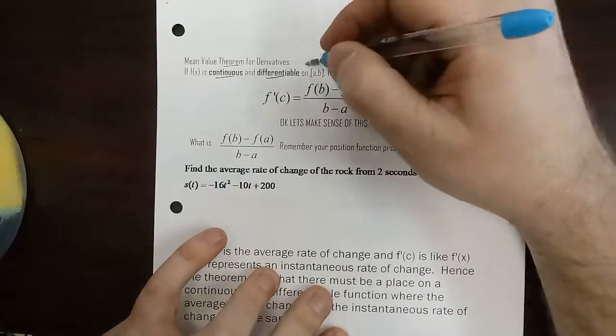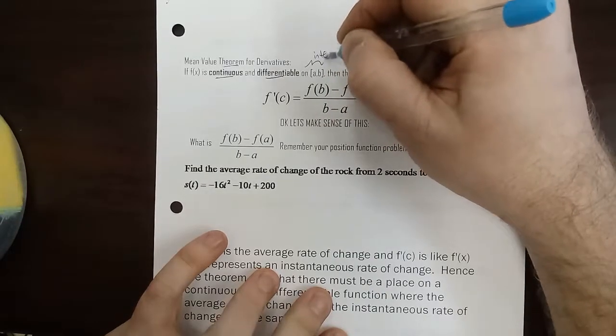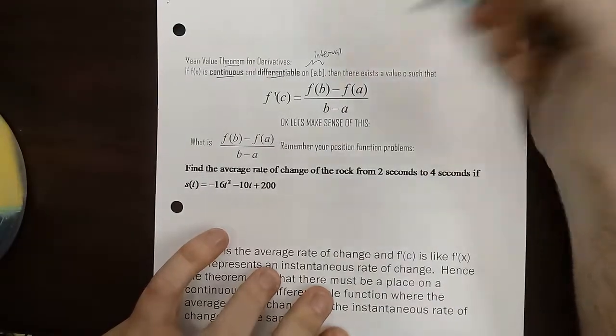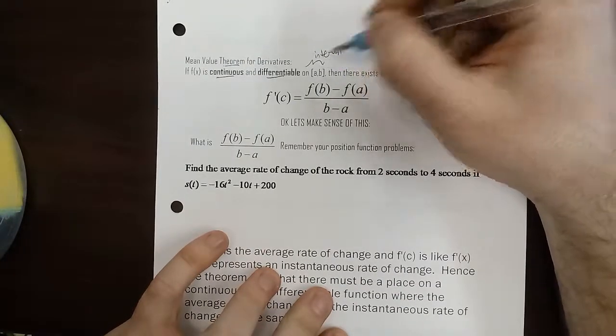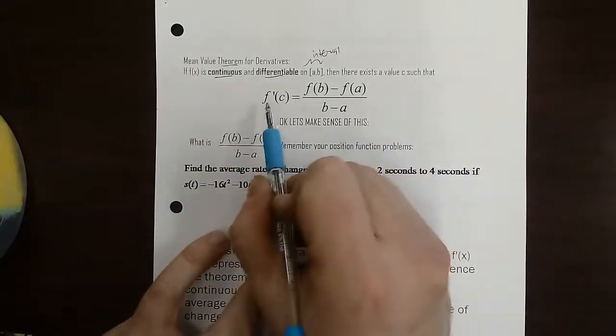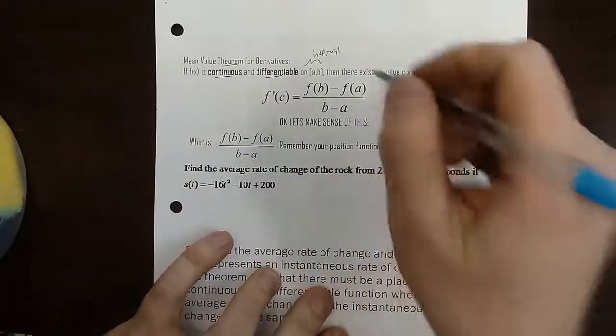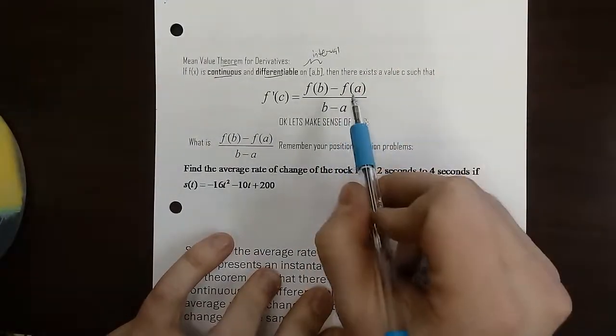And then it says on [a, b], remember this is an interval. It's not an x-y point, it's an a, b. These are both x values on the number line. It says, then there exists a c value such that f prime of c is equal to this. Okay, so this, we've seen this before.